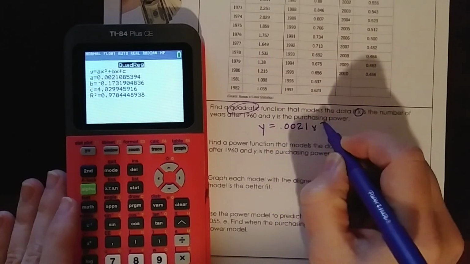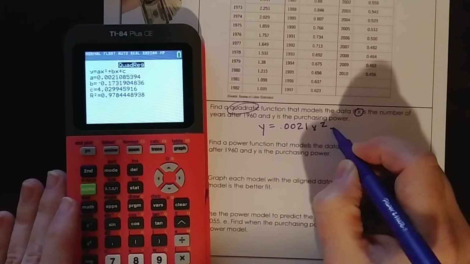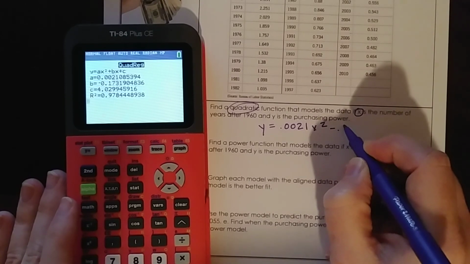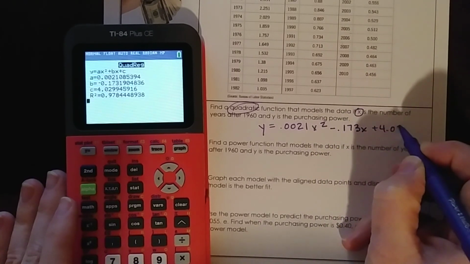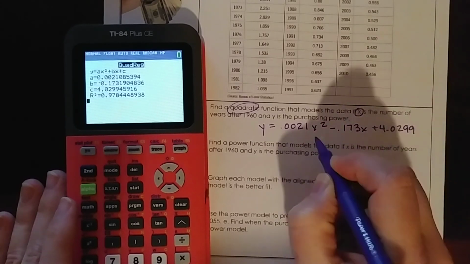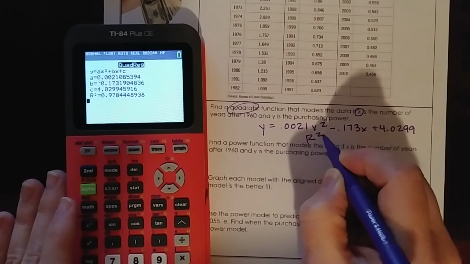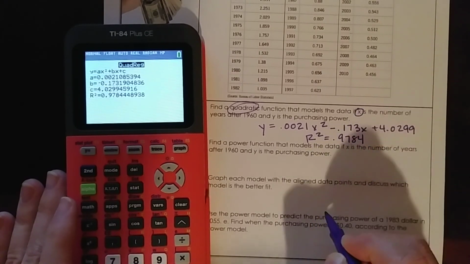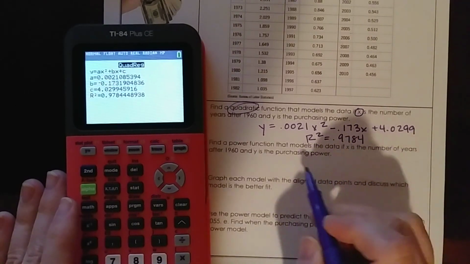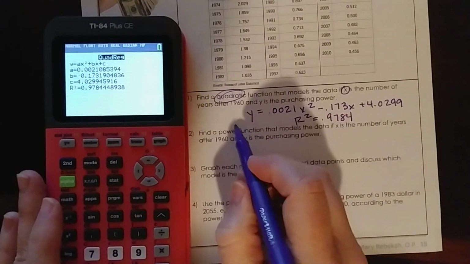And this equation is y equals 0.0021x squared minus 0.173x plus 4.0299. My r squared for that one is 0.9784. That's a pretty good fit. Let's see what a power function would look like.